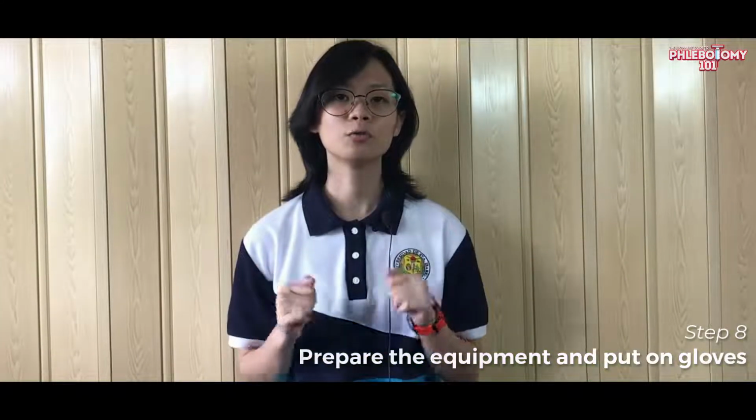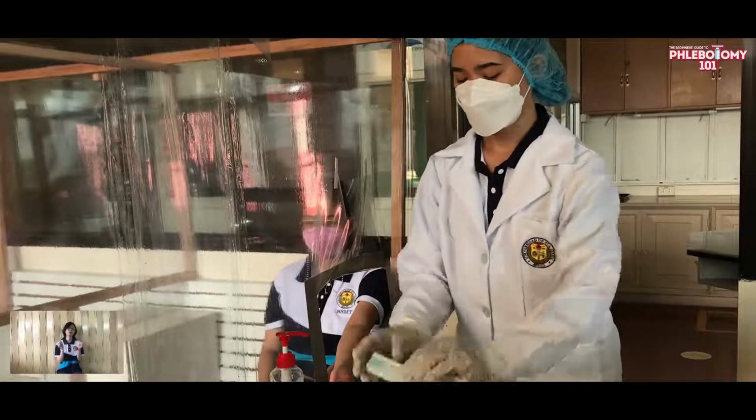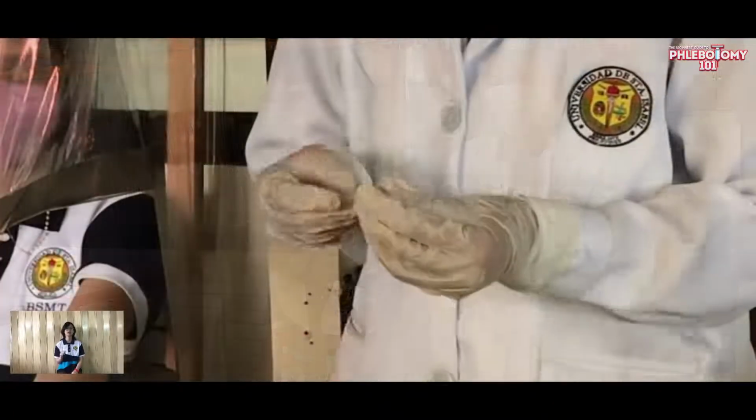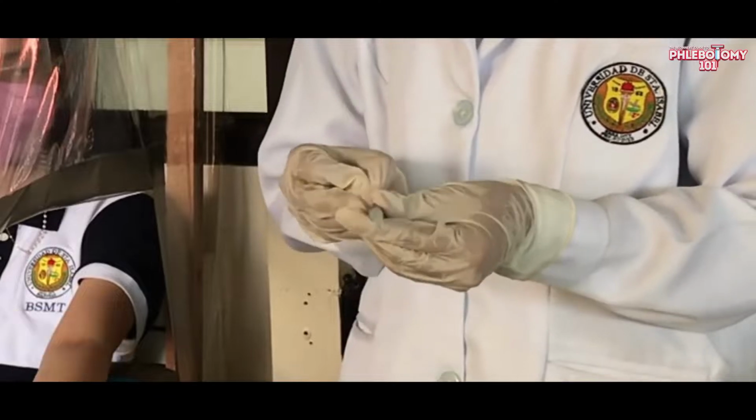In this video, we will be doing the venipuncture procedure using the syringe system, so it is very important to select the appropriate syringe and needle. Open the package aseptically and securely attach the needle to the syringe, and then you have to test the plunger.